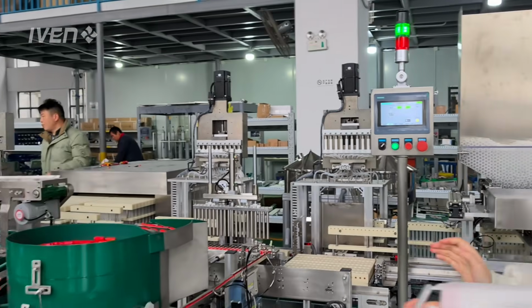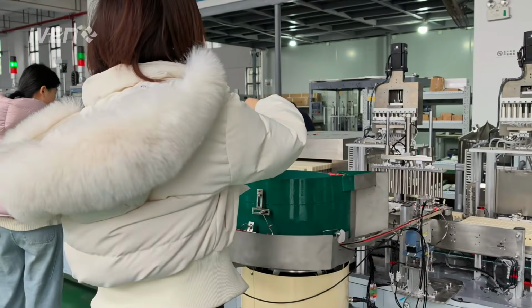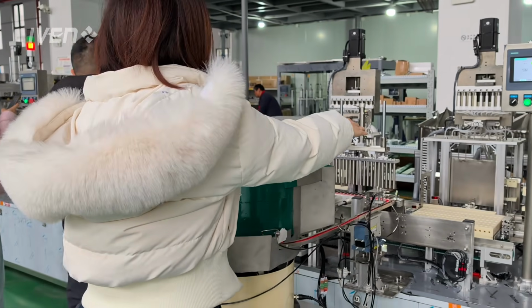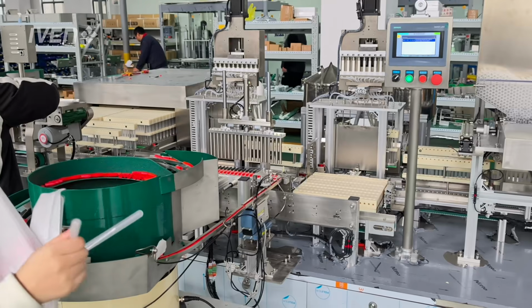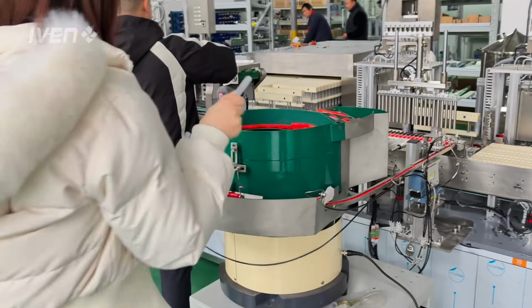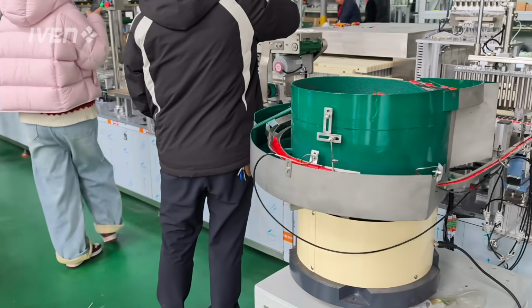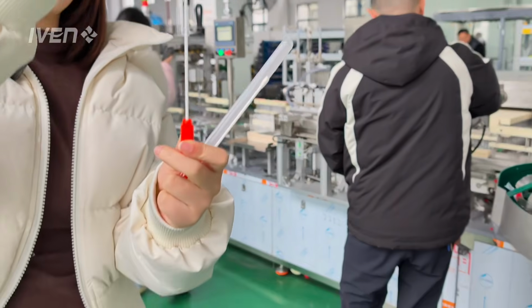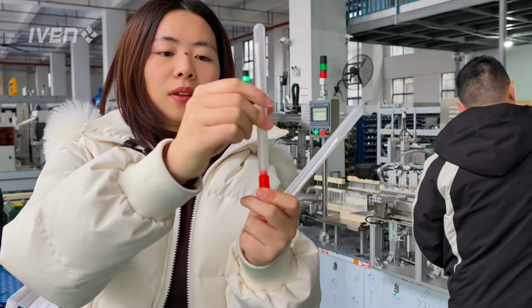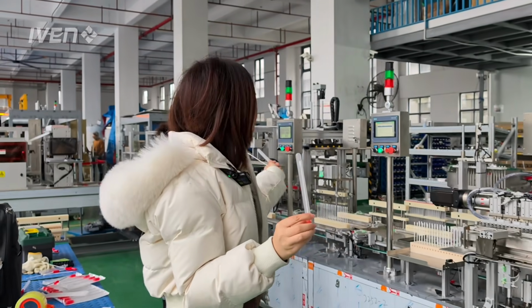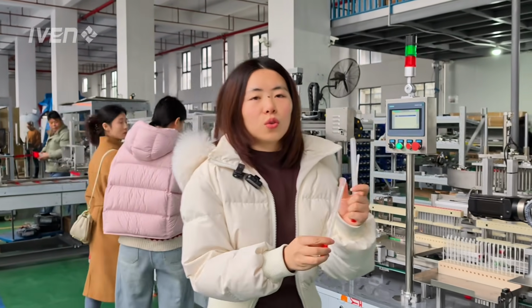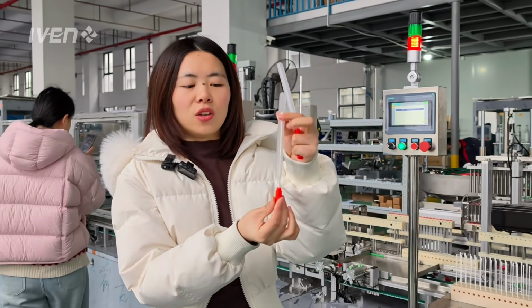So the throat swab will wait at this side, and the tube will go inside. It will just put on the throat swab like this, and go to the stage. The pressing stage will also do the same action like this.